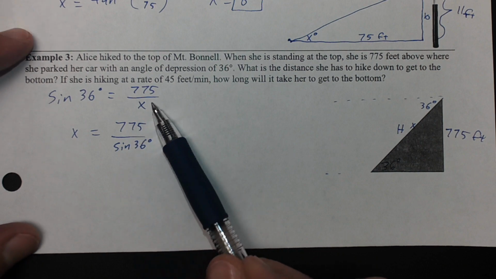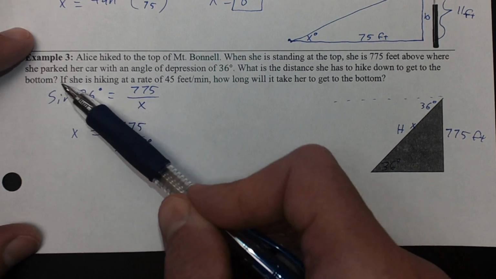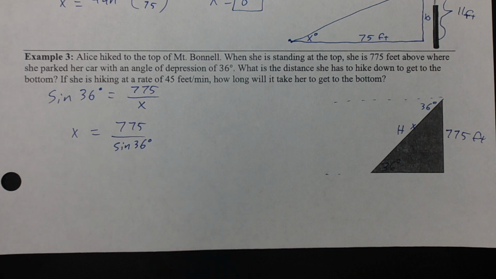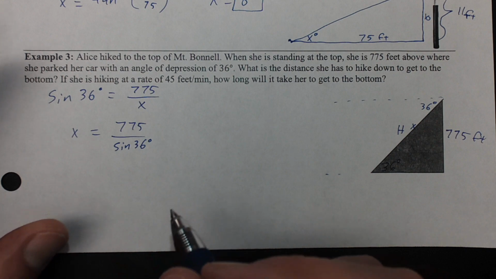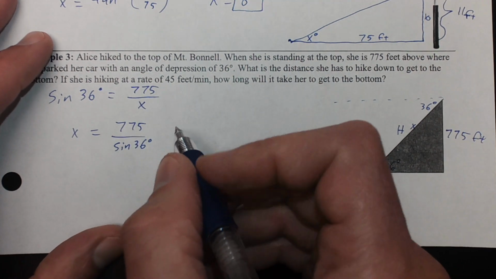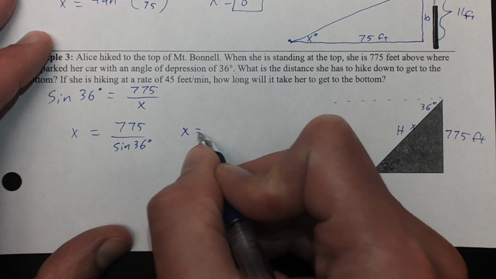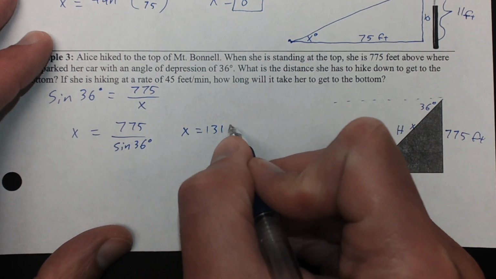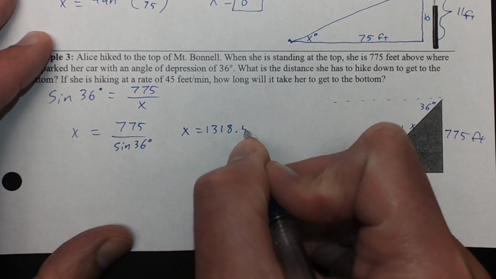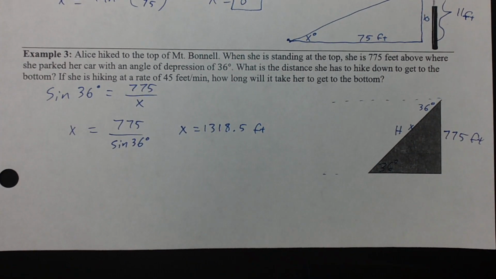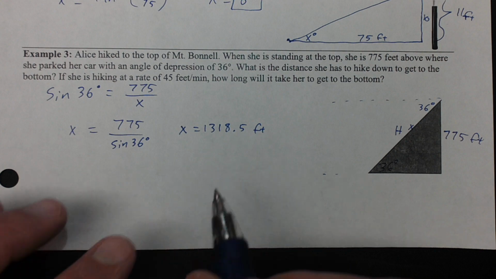When the x is on the bottom, it swaps locations after you're solving for x. Anyway, once you do that, you can get your answer. Plug that into your calculator, and you get x is equal to 1318.5 feet.